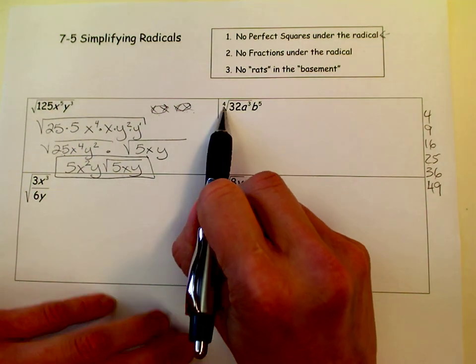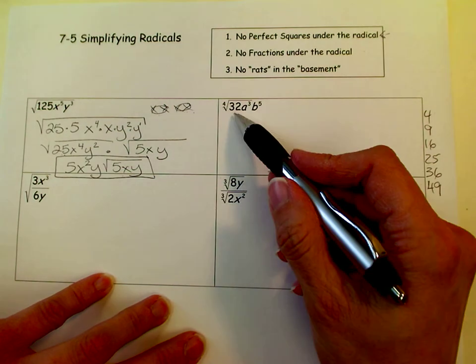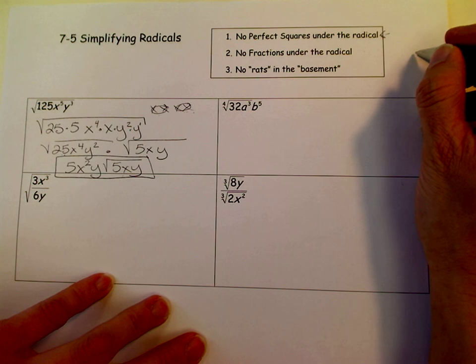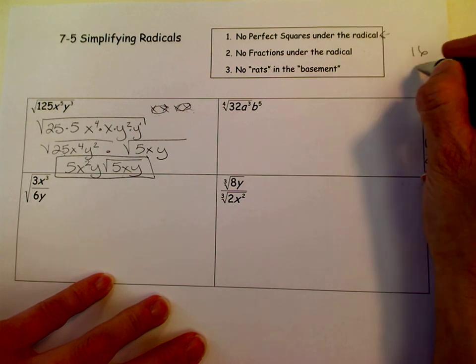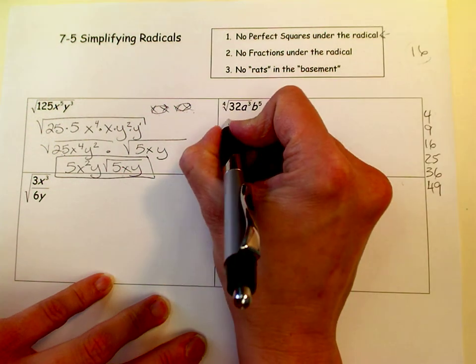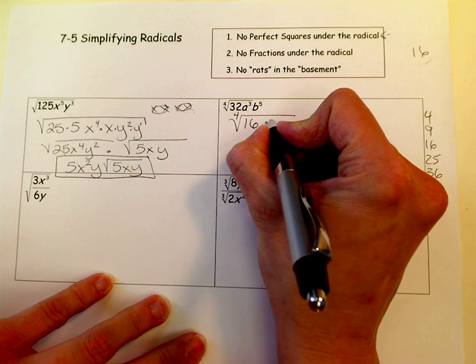Notice I have a little 4 as an index. That means I can't use my squares list. I need to use my 4th list. And for the 4th list, 2 times 2 is 4, times 2 is 8, times 2 is 16. And that's the one we're going to use for this one, because 32 is 16 times 2. So under the 4th root, I know it's 16 times 2.